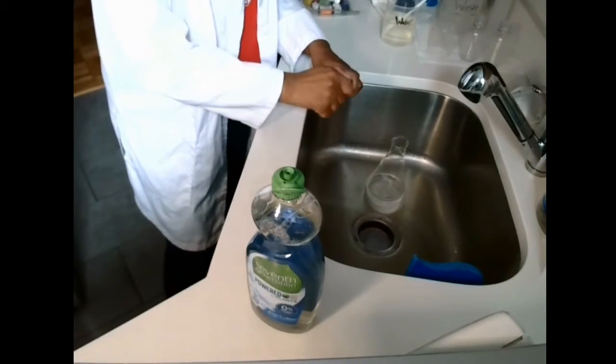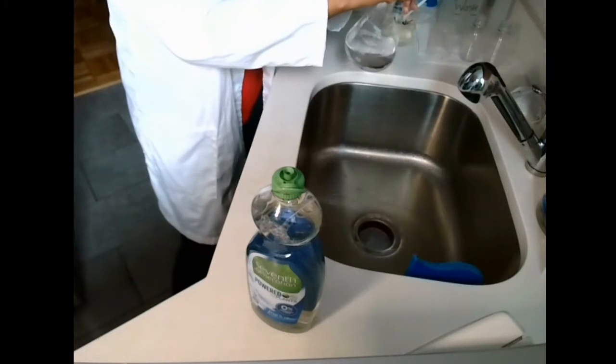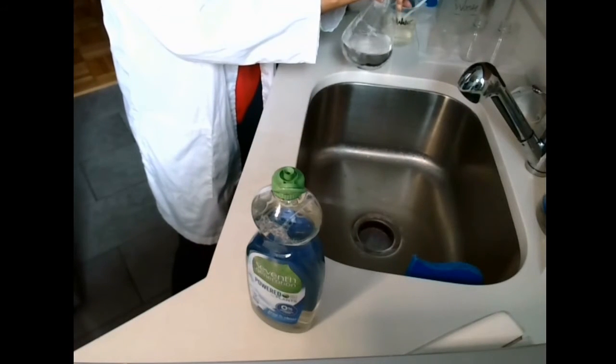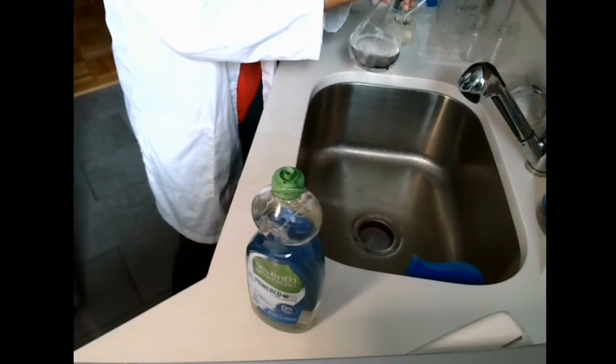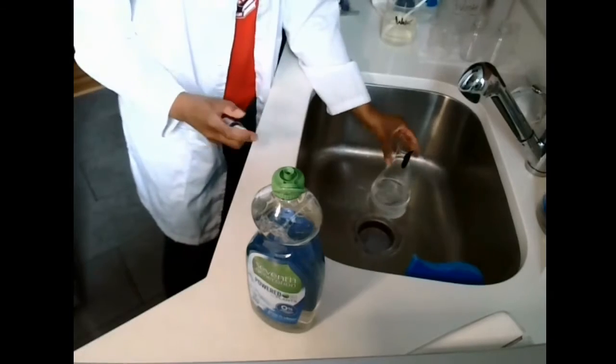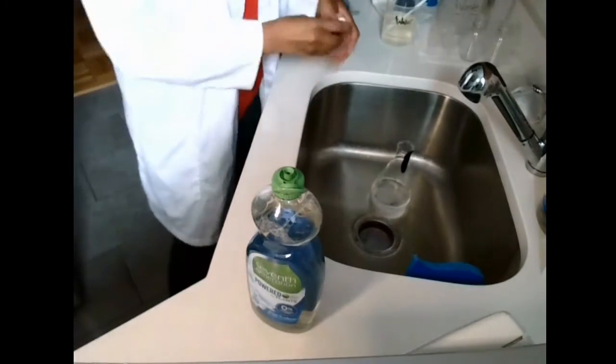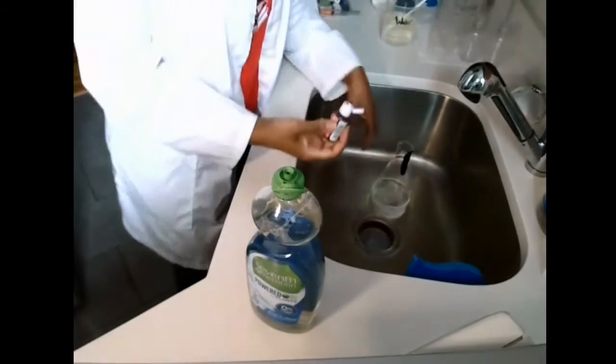Let's go ahead and put down our balloon. Okay. And I'm going to do it the same way. I'm putting it down the side. Okay. My food coloring is running out, folks. But that's okay.